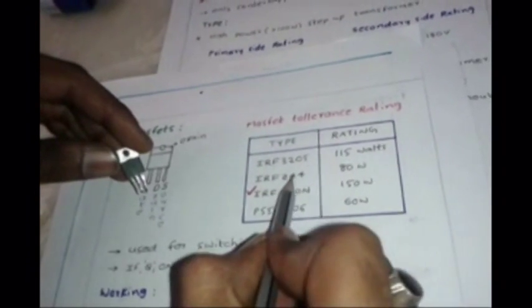Every MOSFET has a certain tolerance rating. IRF 3205 is tolerable up to 115 watts, IRFZ44 80 watts, 540N for 150, and P55NF06 for 60 watts. Generally we prefer this type of MOSFET because its rating is very high. You can use any of these for our inverter, because our inverter is only 100 watts.